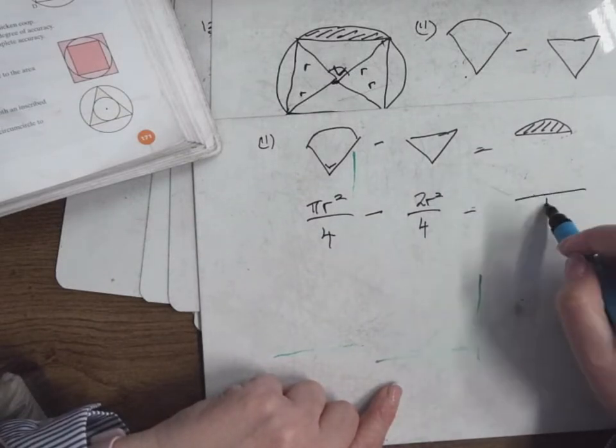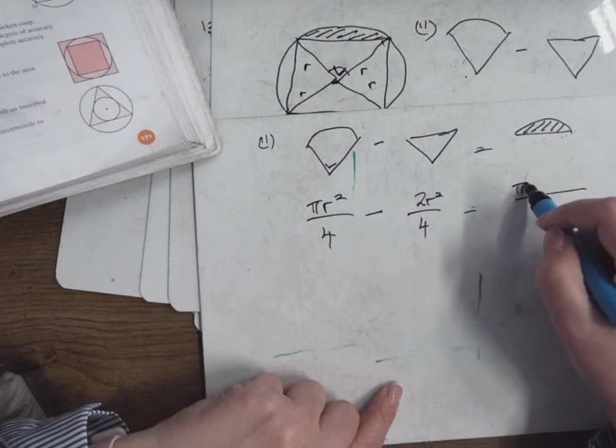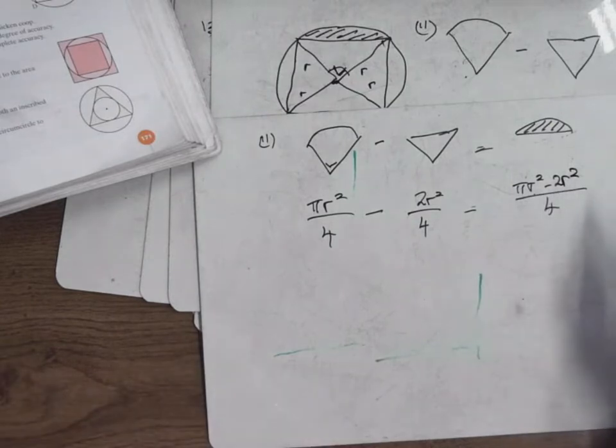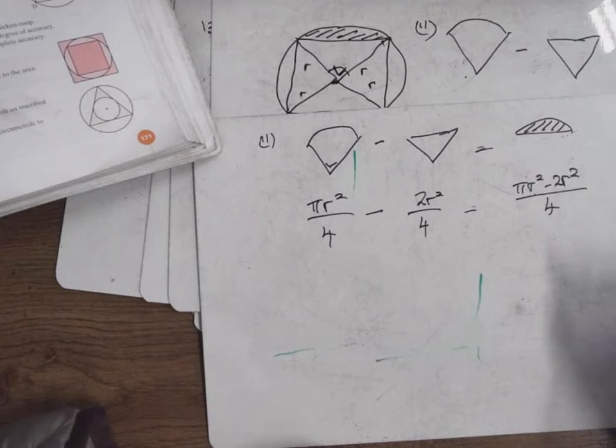I can just do pi r squared over 4, take away r squared over 2, and that's the answer in terms of r. Is that okay? Are we good? Questions?